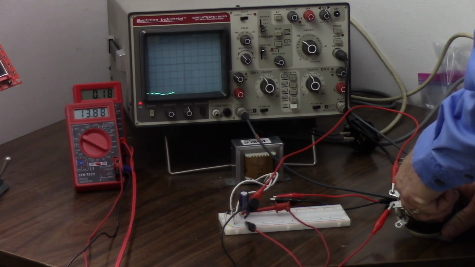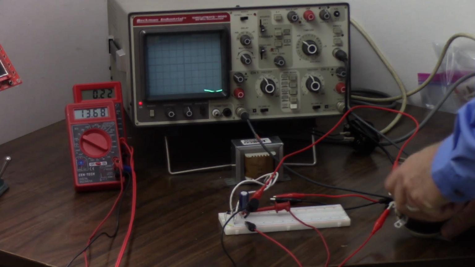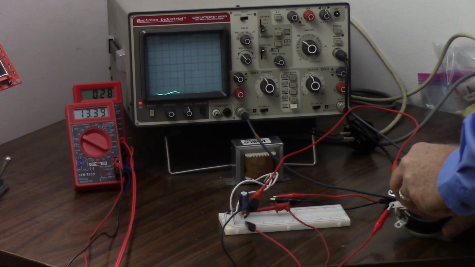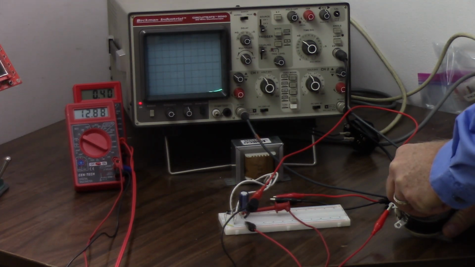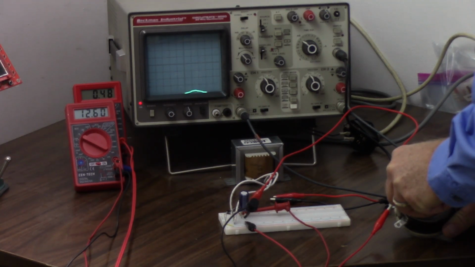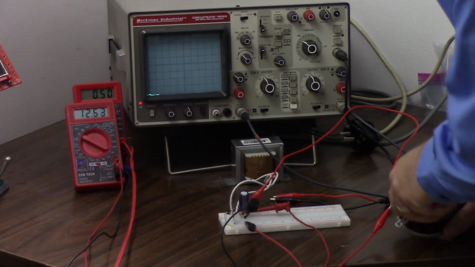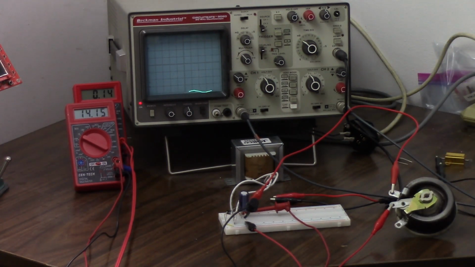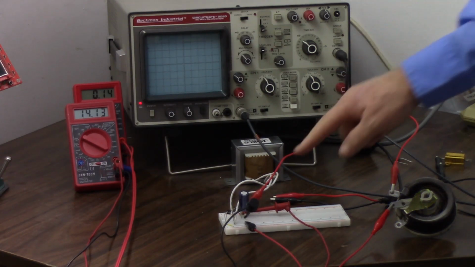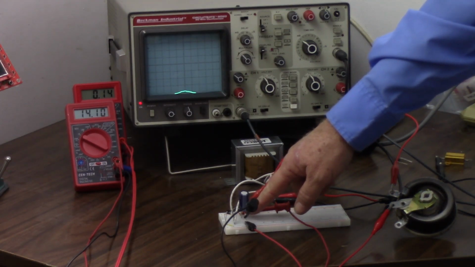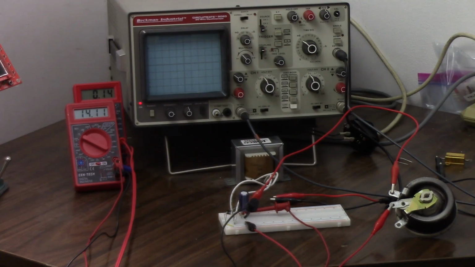So here's more load, more load. We see our voltage is going down to 13.5. 13, 12.5, and that was 500 milliamps. So there's our culprit. It's these diodes. I was only able to get 500 milliamps before this voltage dropped down below 12.5 volts. So I'm going to get 500 milliamps at best.